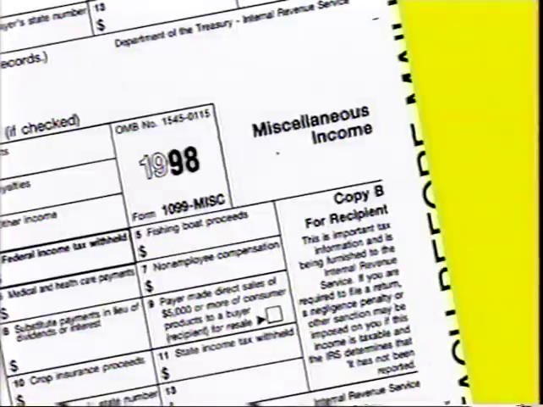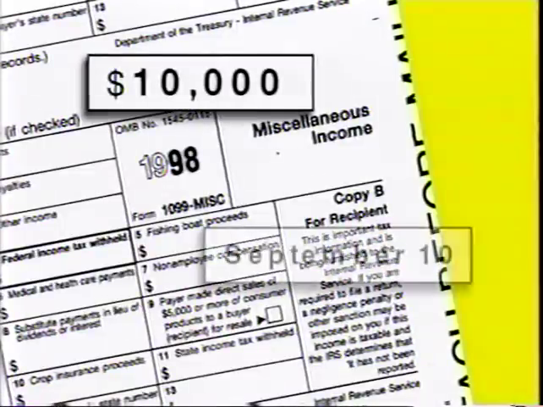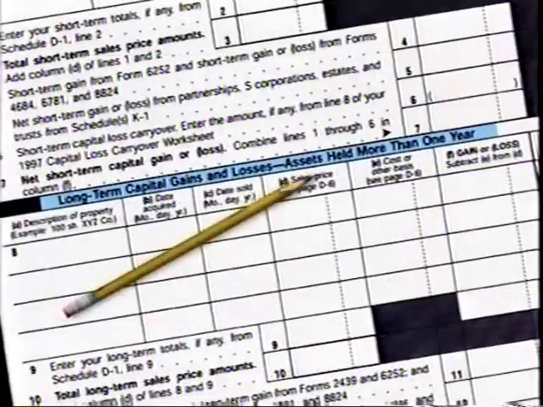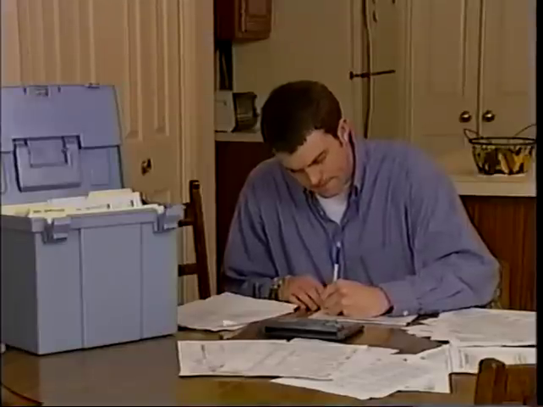We'll need 3 bits of information: the date the shares were purchased and for how much, the date they were sold, and what the selling price was. The selling price of $10,000 and the date of the sale, September 10th, are listed on the Form 1099 that the Henderson stockbroker sent them. With our trusty number 2 pencil, we'll take that info and put it onto Schedule D in Part 2, Long-Term Capital Gains and Losses. We also need to know how much they paid for the stock in the first place.